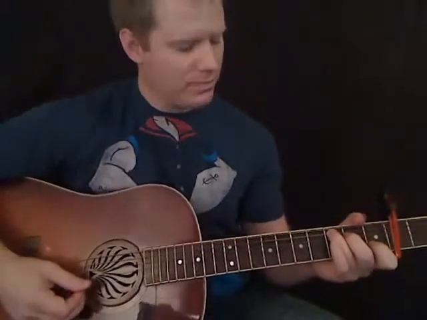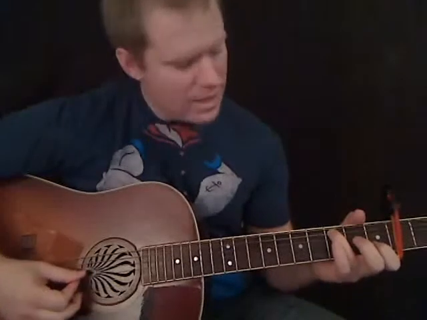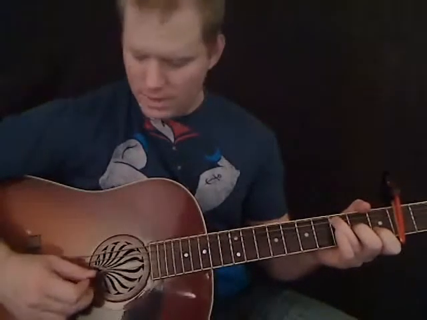Now after you strum that C chord one time, you're going to keep the C chord held down, except you're going to pick up your middle finger, and you're going to play the G string open, and then hammer on the 2nd fret with your middle finger, just like that. And then you're going to play the B string, and then the G string again, and then open on the G string.